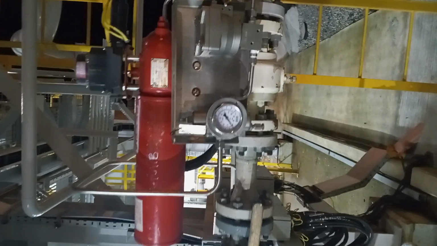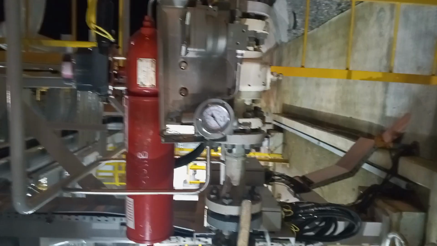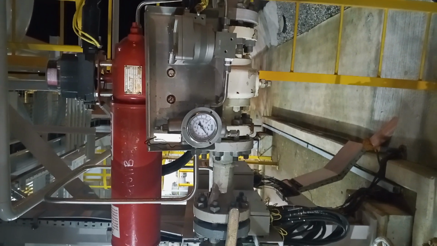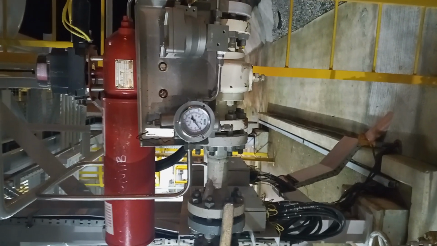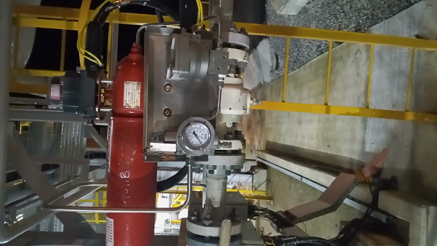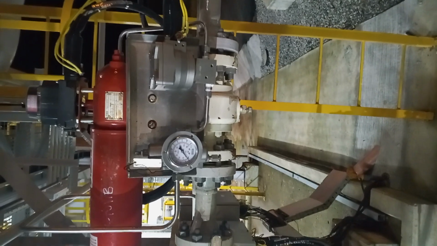So during emergency, this blow down valve will act automatically to depressurize the system or vessel and release this pressure to the flare line or to the vent line, therefore protecting the system from damage.